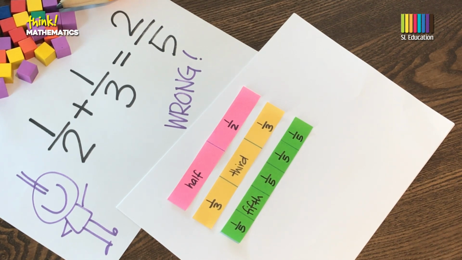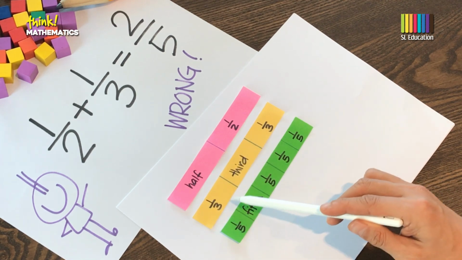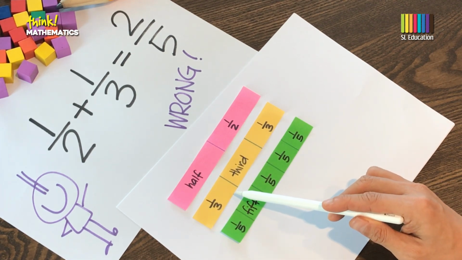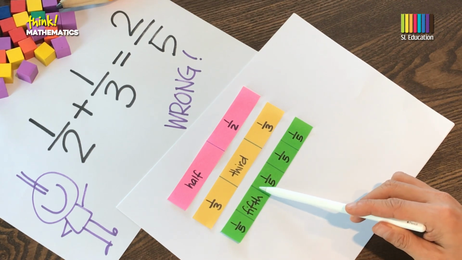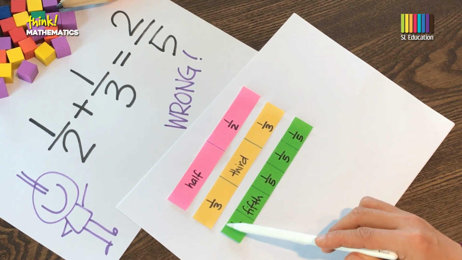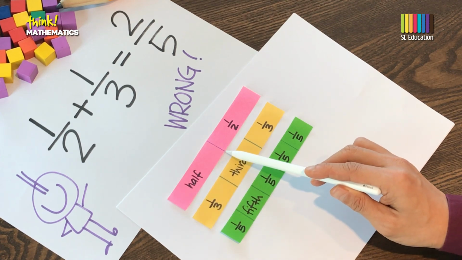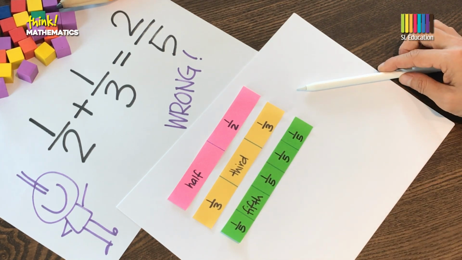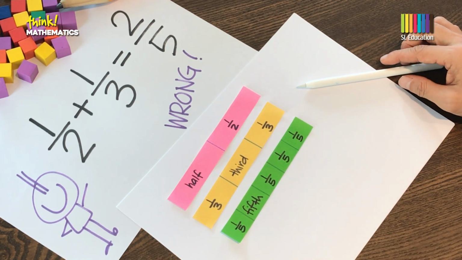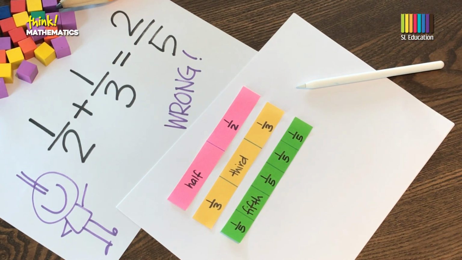We can tell 1/2 and 1/3 is obviously more than 2/5. 2/5 is only this amount. 1/2 is already that amount, and plus 1/3, it is very clear that 2/5 is less than the sum of 1/2 and 1/3.